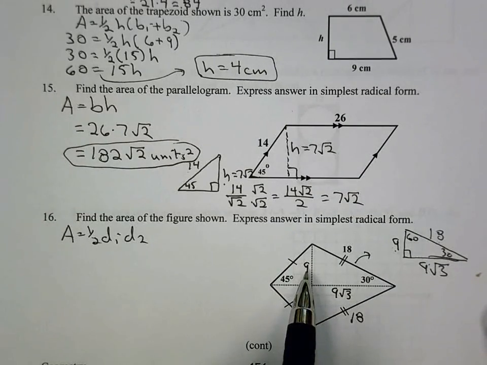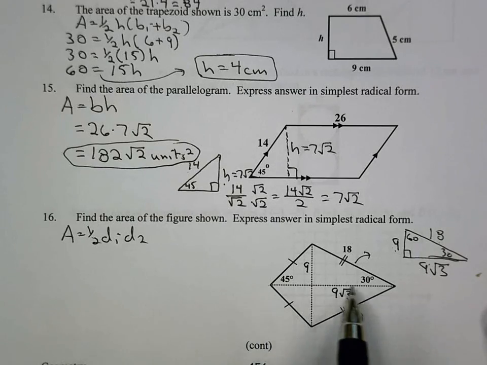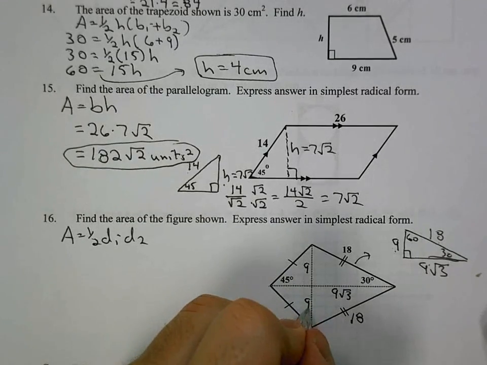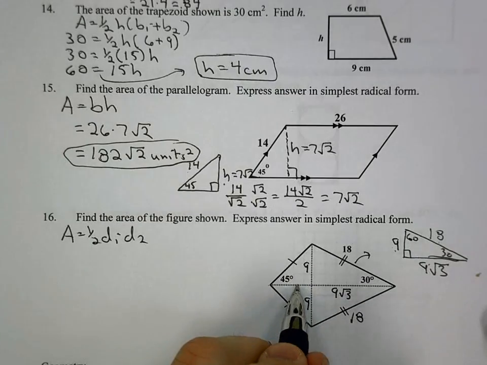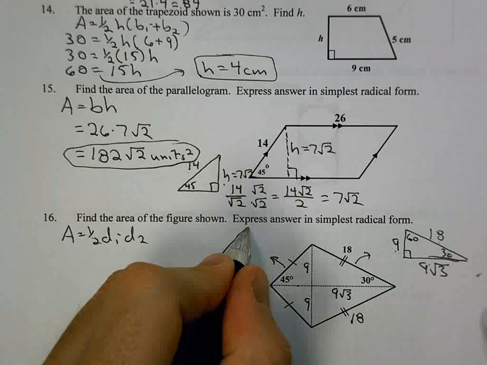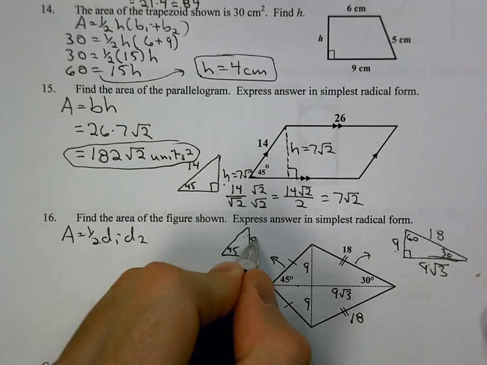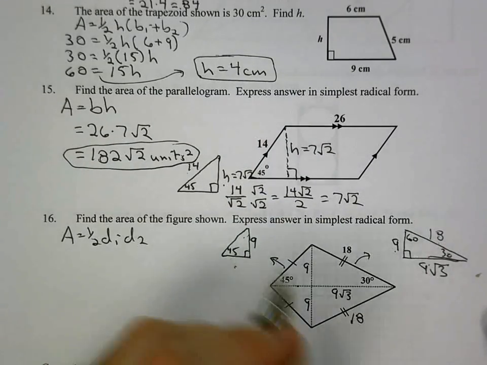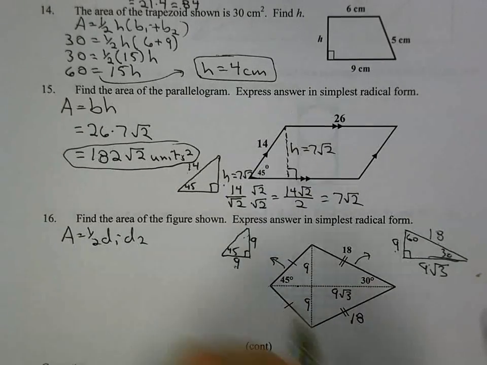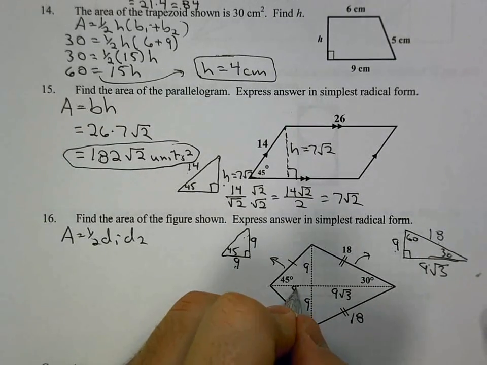In a kite, we know that when I have this diagonal cutting it in half, I can fold it over. This would also be 9. And now we have that 45-degree angle. That gives us this triangle with a 45, a 9. We need this value. 45, 45, 90 is an isosceles triangle, so this would also be 9.